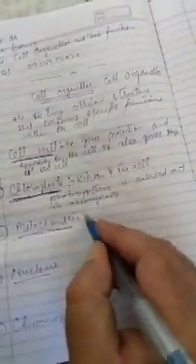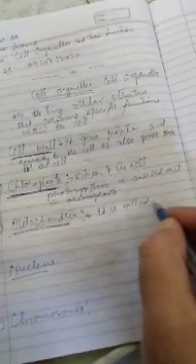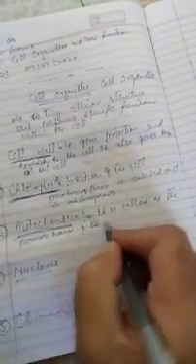Then comes the mitochondria. Mitochondria is also called the powerhouse of the cell.